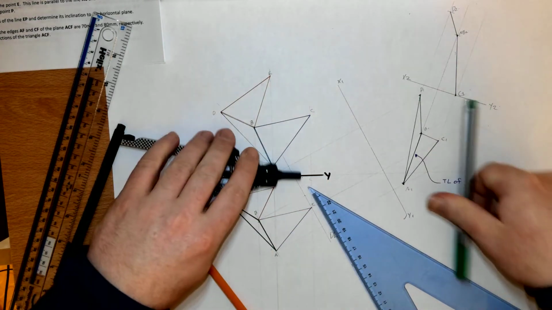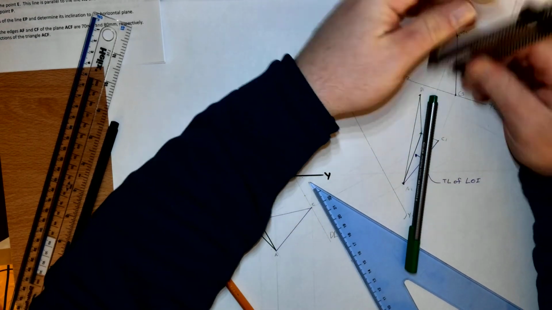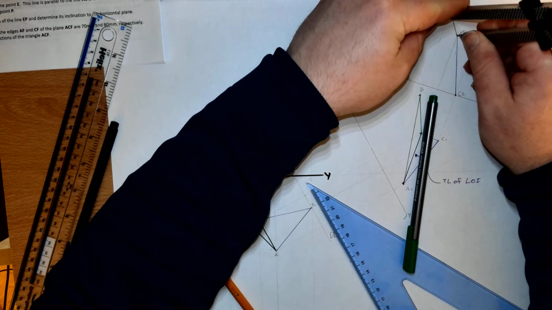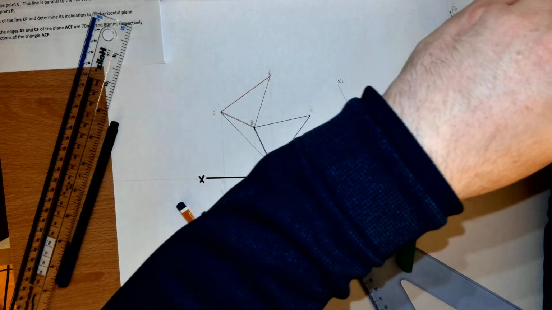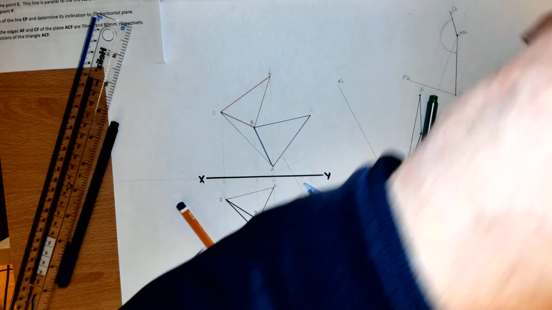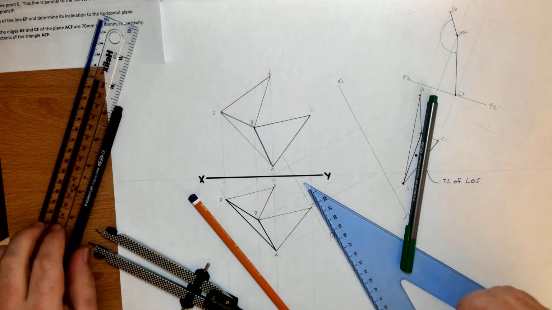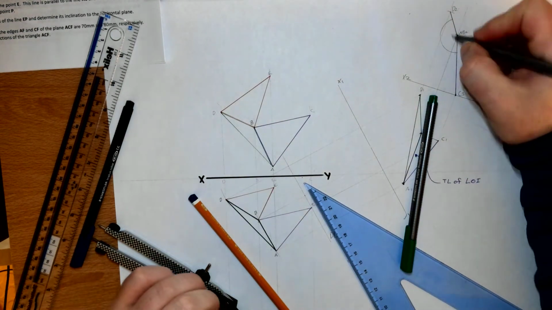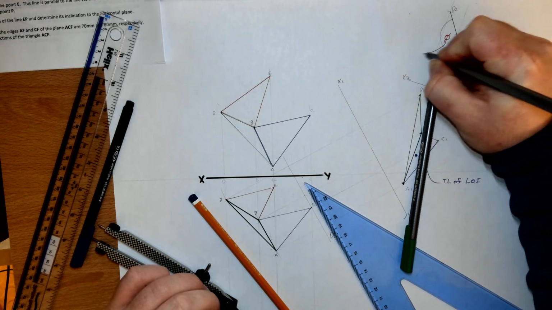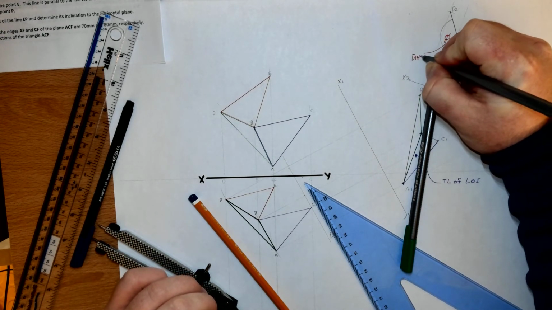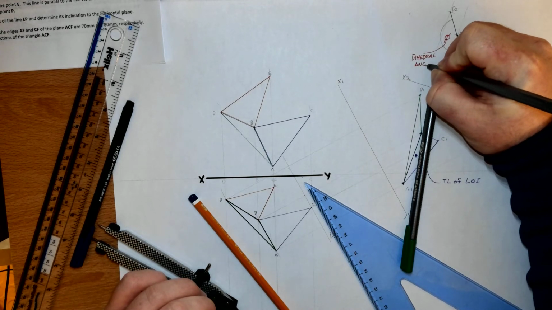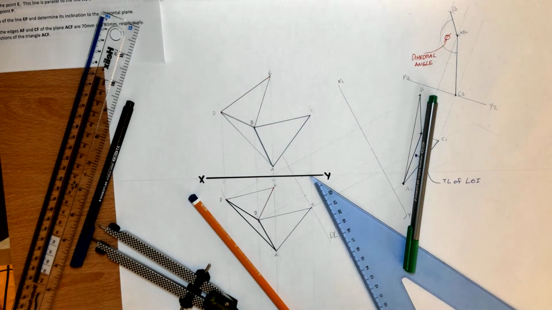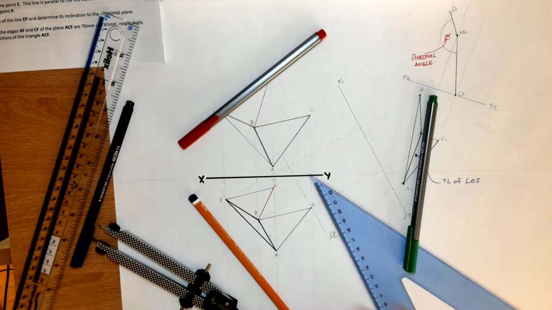I've now found my dihedral angle, so I'm just going to draw in a little arc and label that dihedral angle. That's the angle that the two triangular planes make.